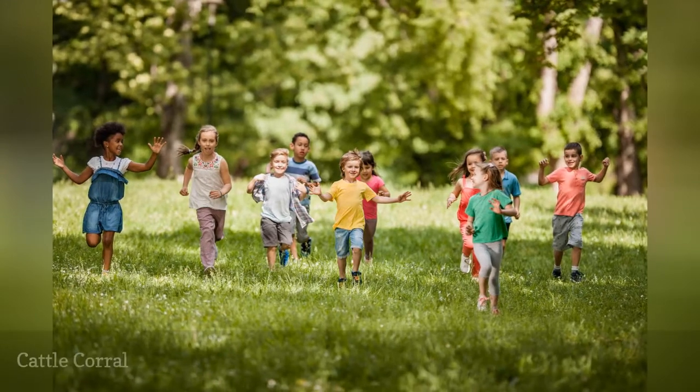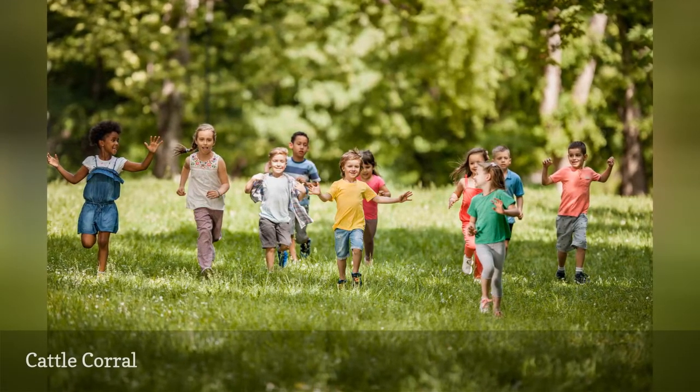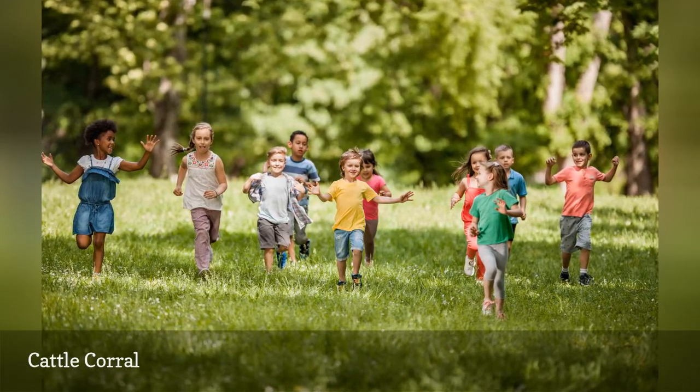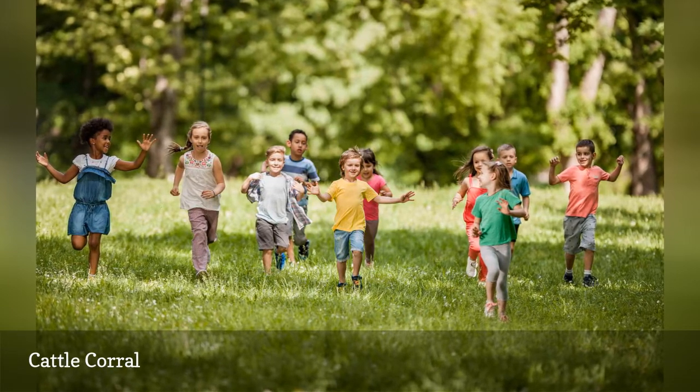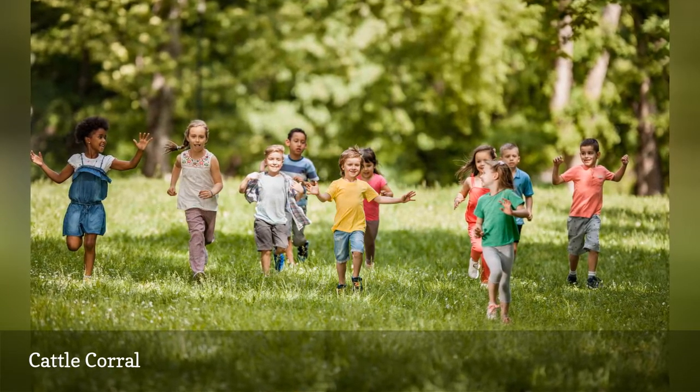In this game, one player is the rancher, trying to corral the cattle. The remaining players are the cattle. Tape off a square on the lawn to serve as the corral.